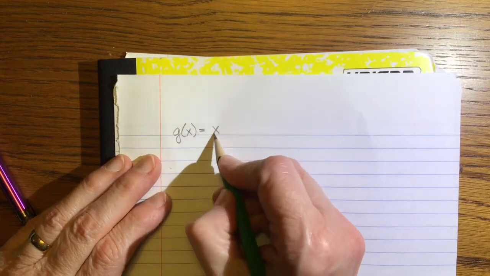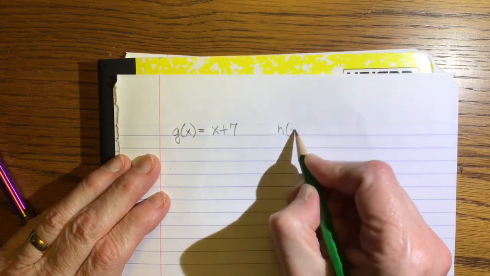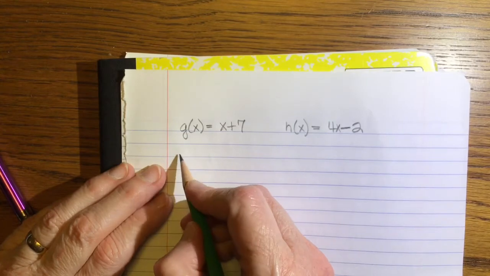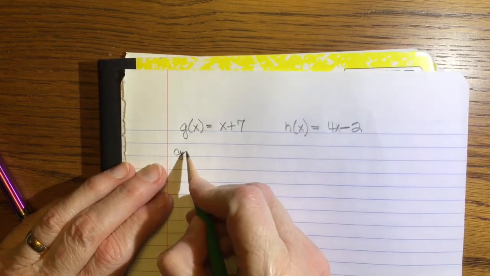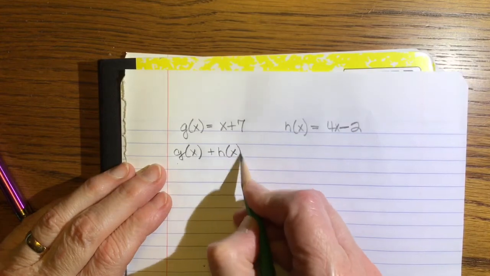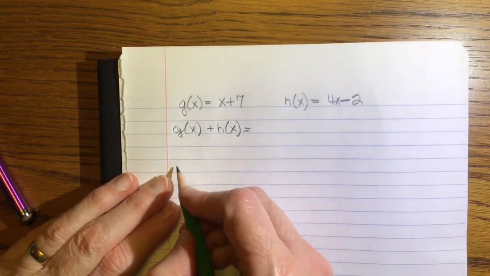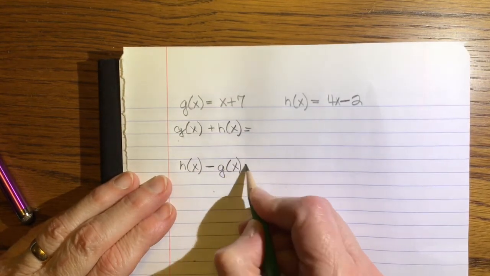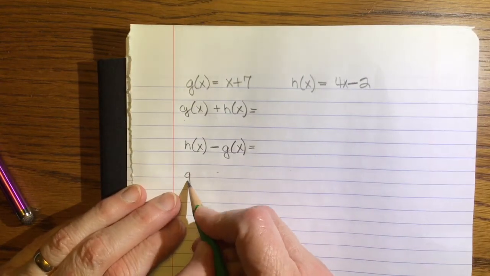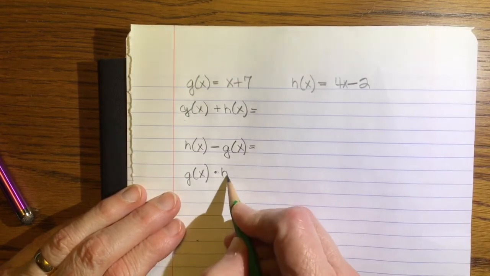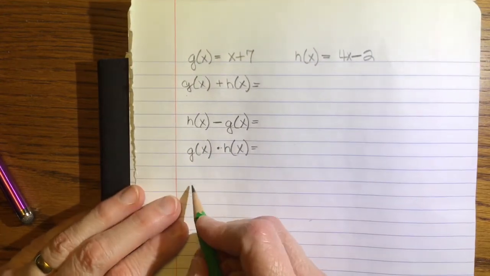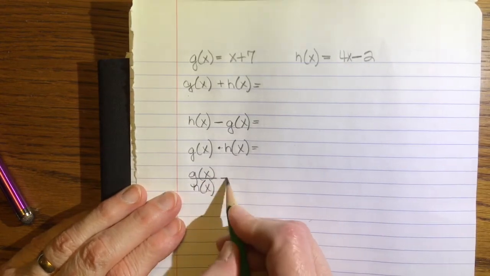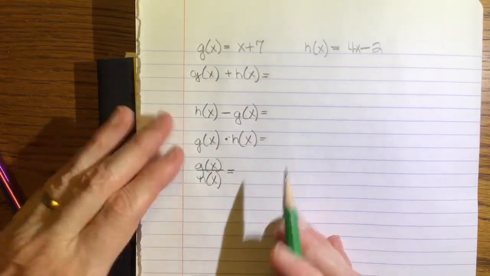Let's do g of x equals x plus 7, and h of x is equal to 4x minus 2. So let's do g of x plus h of x. I'll skip a few lines just so we have plenty of room. Let's do h of x minus g of x. Let's do g of x times h of x. We'll do g of x over h of x. So add, subtract, multiply, divide, and then we'll look at the composition.